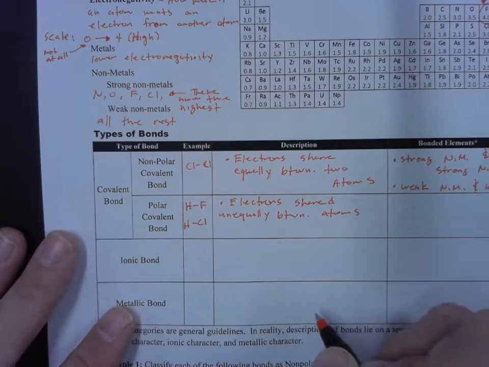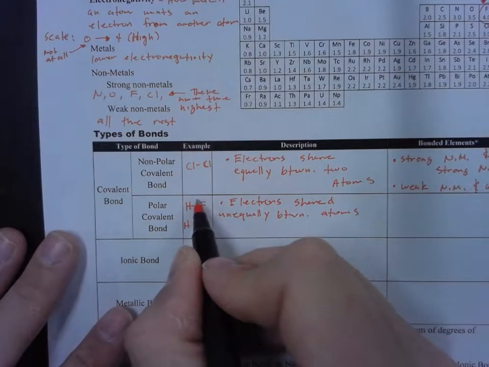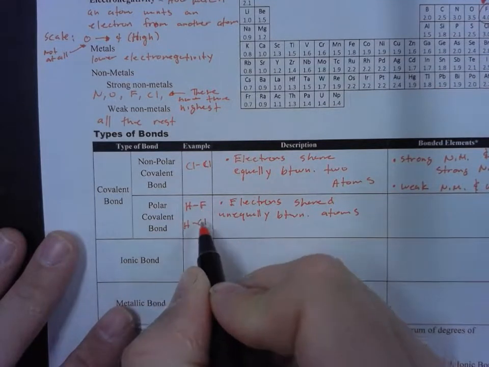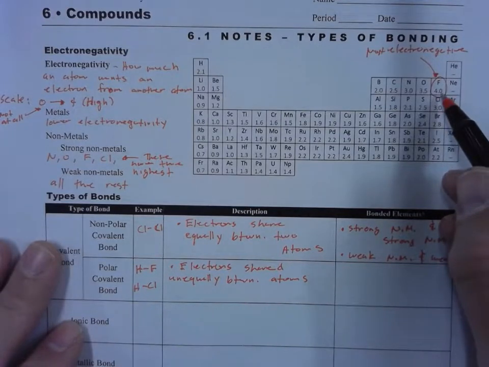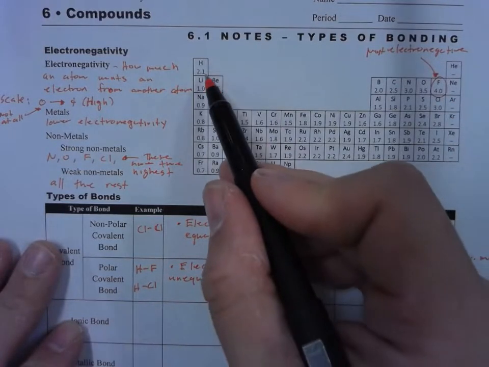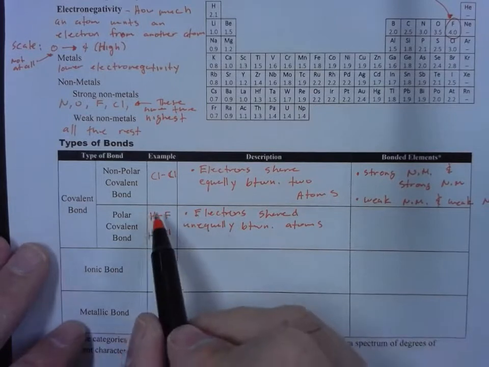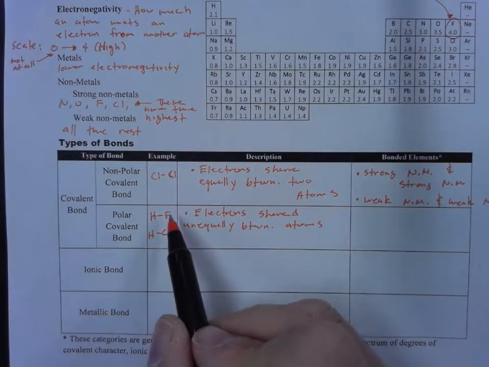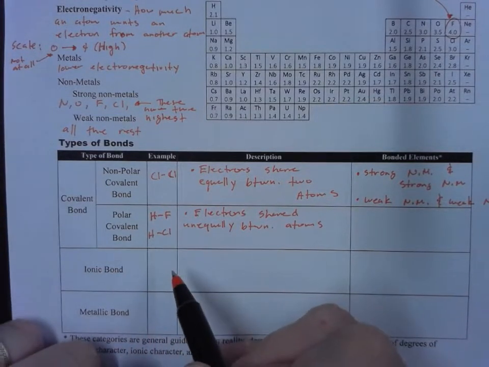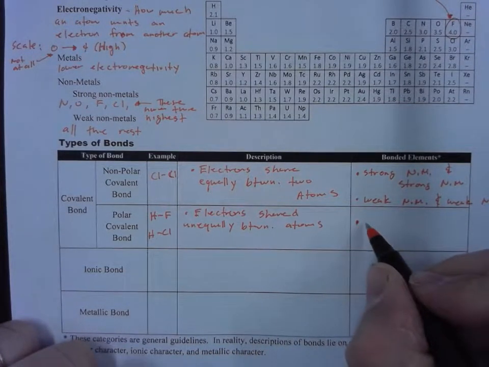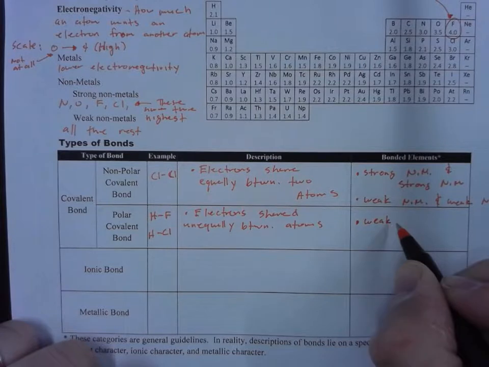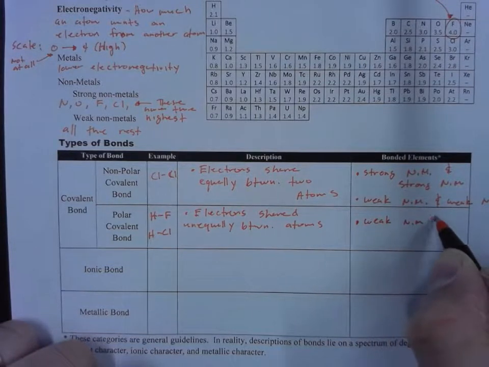Mostly it's going to be fluorine and chlorine that are hogging those electrons. Why? Well, look at their electronegativities: 4 and 3 versus 2.1. So most of the time the electron's going to be around fluorine or chlorine, right? And that takes place between a weak nonmetal and a strong nonmetal.